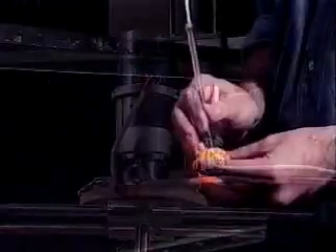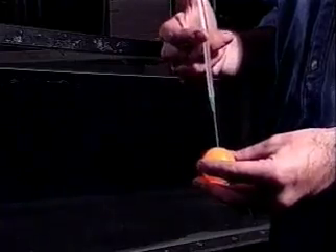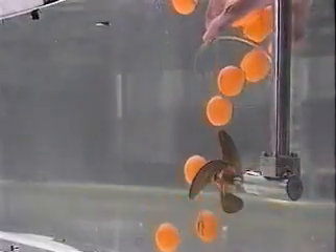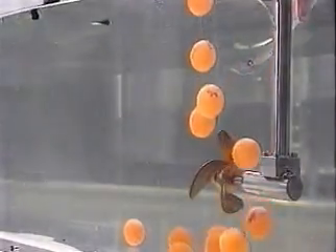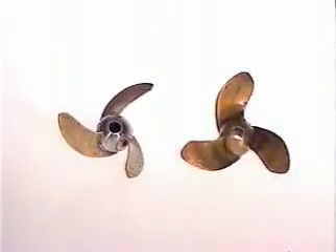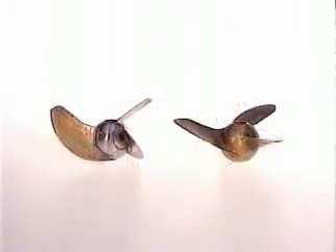To visualize the flow patterns in the tank, and particularly to demonstrate them on film, we used water-filled ping-pong balls. For this series of demonstrations, we selected two propellers that look very similar to each other. In the examples that follow, both propellers are mounted and oriented in the same manner.